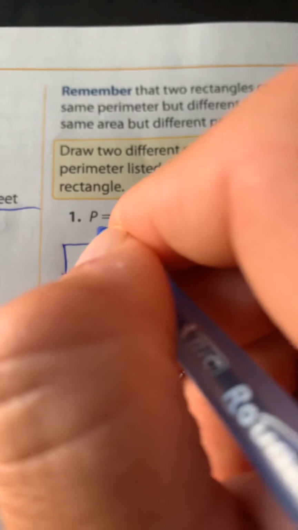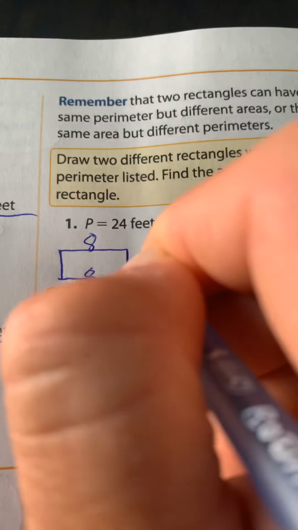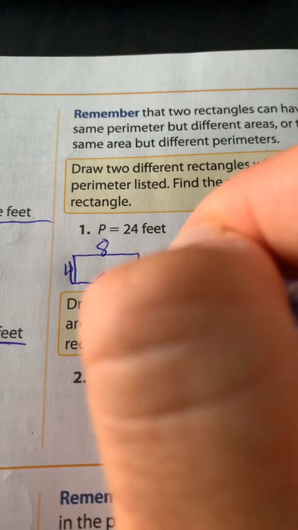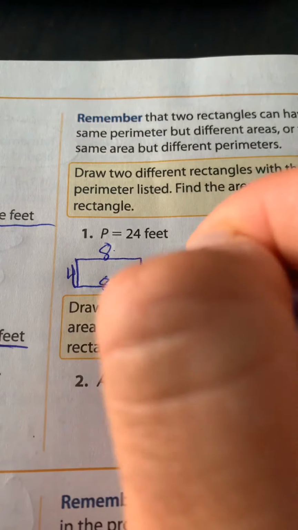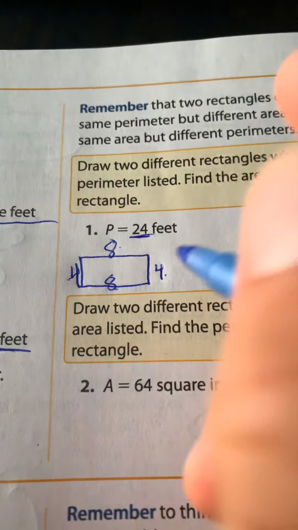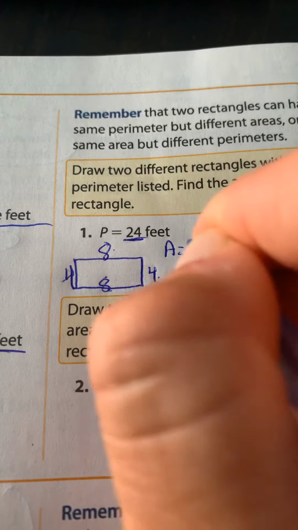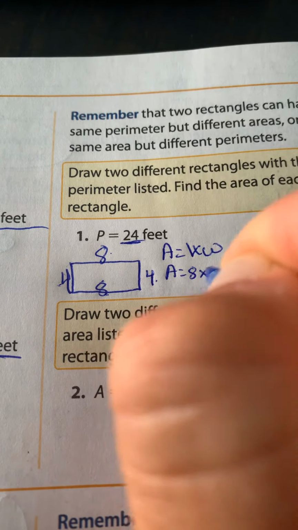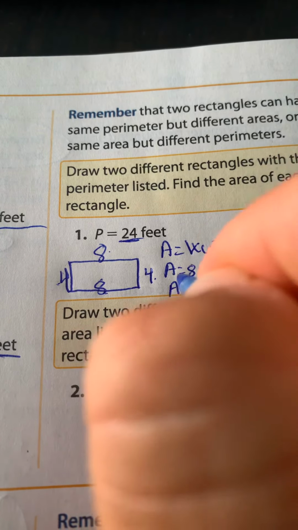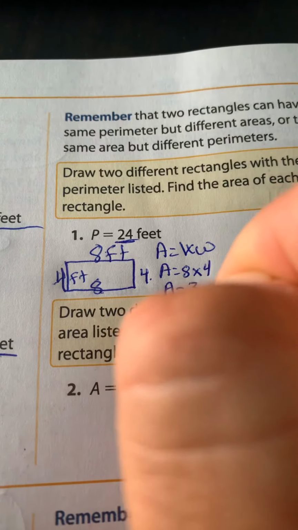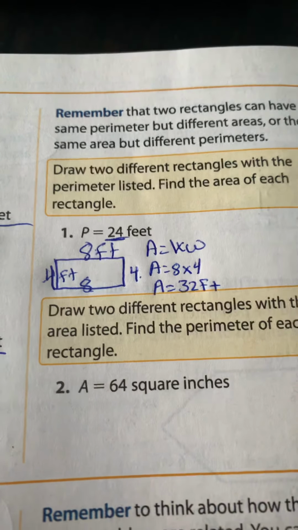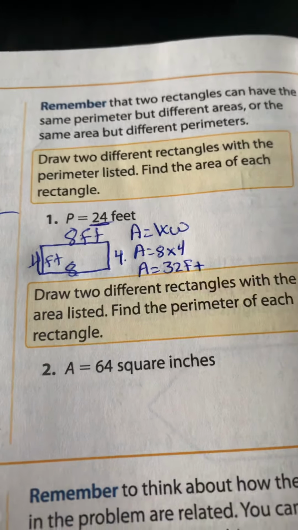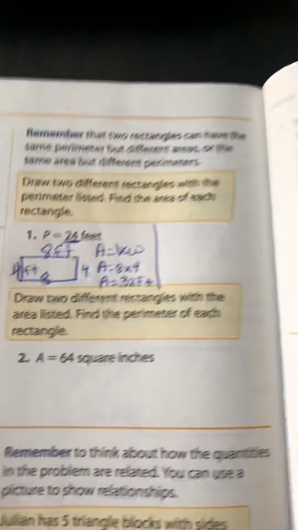So we can do 8, 8, 4, 4. If you add up all those, 8 plus 8 plus 4 plus 4, that equals 24. So our area is what? Area equals length times width. So area here is going to equal 8 times 4. Remember, we're labeling in feet. 32 square feet. Okay, there's one rectangle we did.